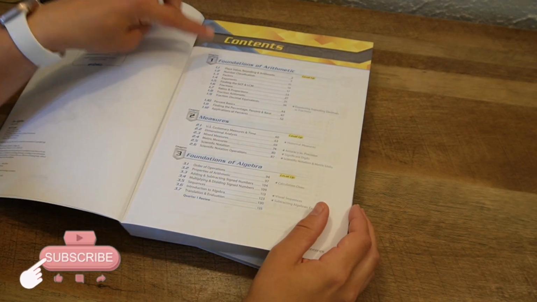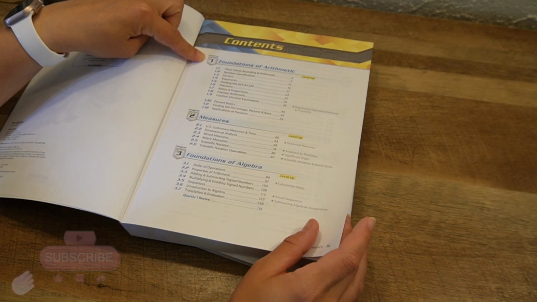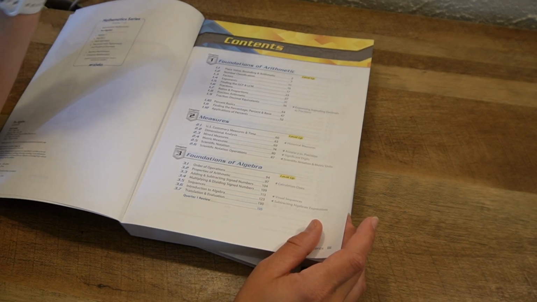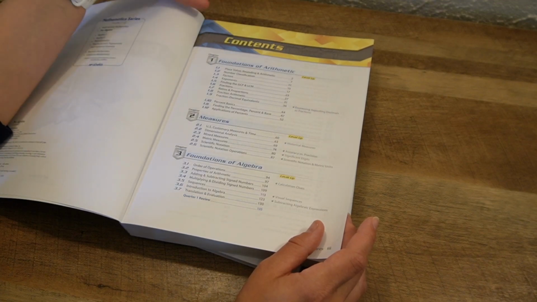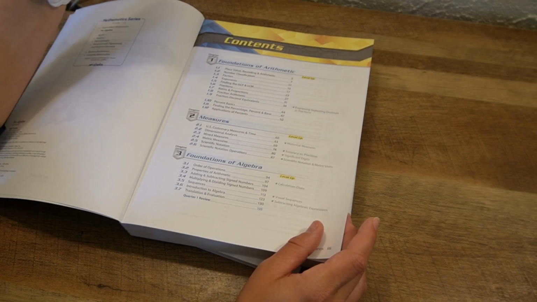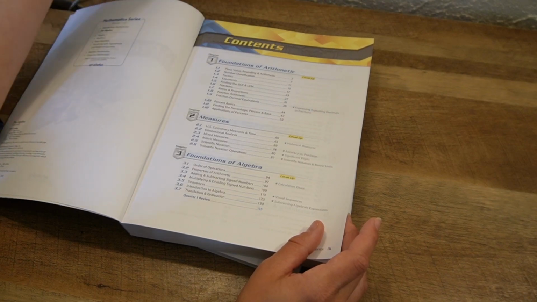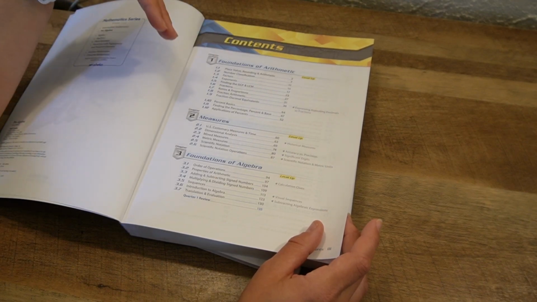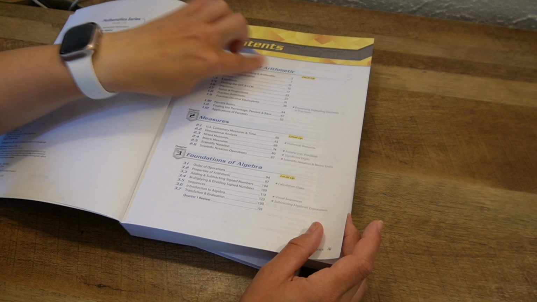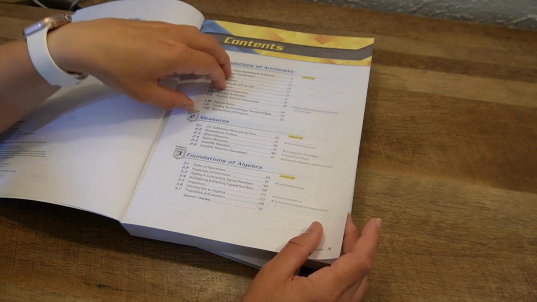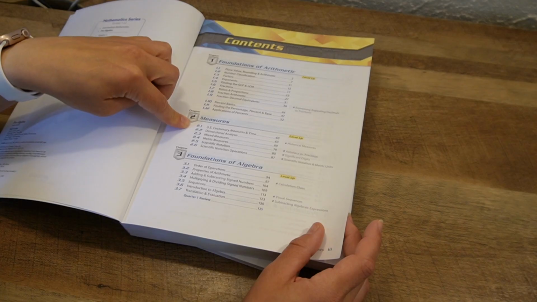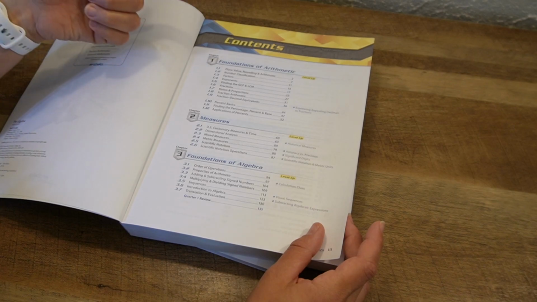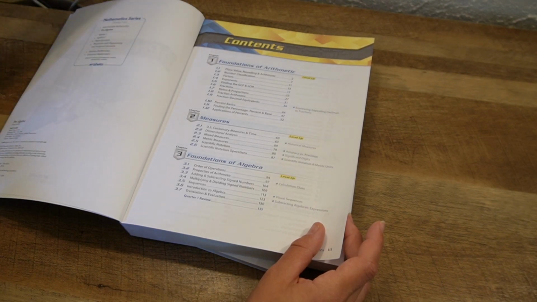So the contents. Chapter 1 will be Foundations of Arithmetic. That's place value, number classification, factors, exponents, finding greatest common factor and lowest common multiple, fractions, ratios, and proportions, fraction arithmetic, fraction decimal equivalents, percentage basics, finding the percent and the base, and applications of percents. So I know this has been something that has been thoroughly covered in previous years, as well as the measurements and foundations of algebra, orders of operations, properties of arithmetic, adding and subtracting signed numbers, etc.